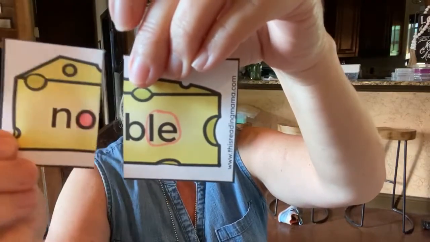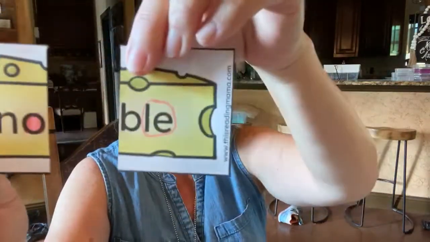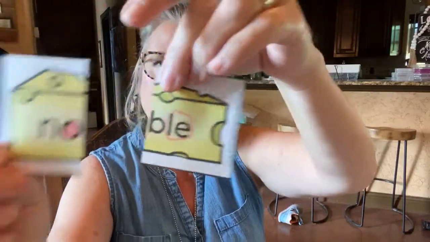So this is not novel, it's noble. If there were 2 B's there, this would now be a closed syllable and it would be nobble, which is a make-believe word, but this is the actual word noble.